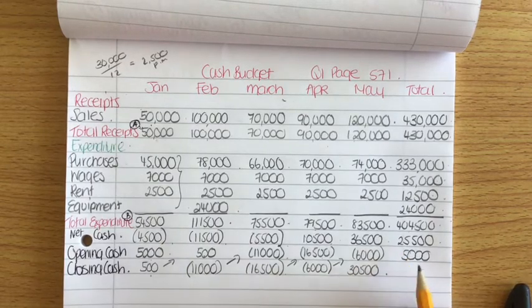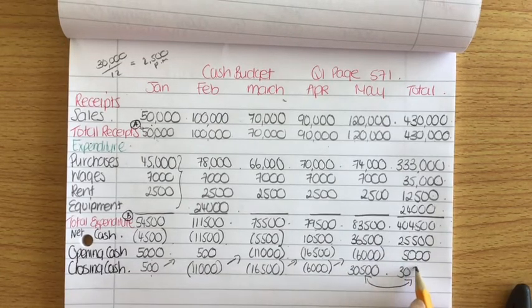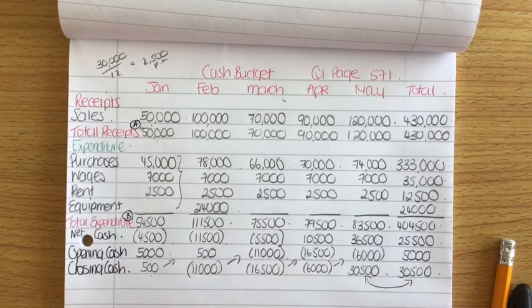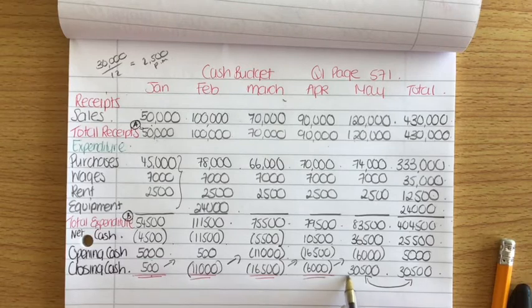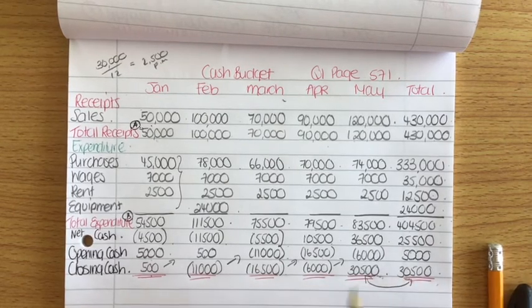Okay, now let's double check. So at the end, these two figures should always end up being the same. So we had 25,500 plus another 5,000, which gives us €30,500. Okay, and that is it. That's it done. Okay, so you want to go along with your ruler now. I'm just going to do this really quickly. You should be going along with your ruler and closing off the whole thing. And you will know you're right if these two figures end up being the same.